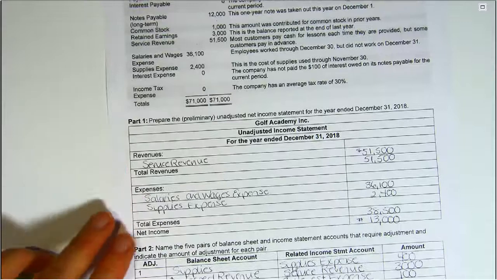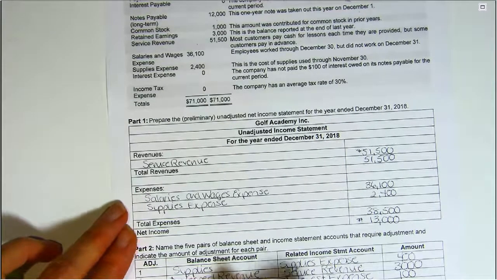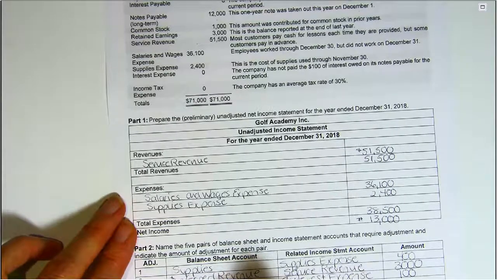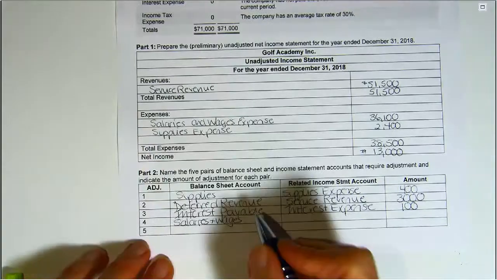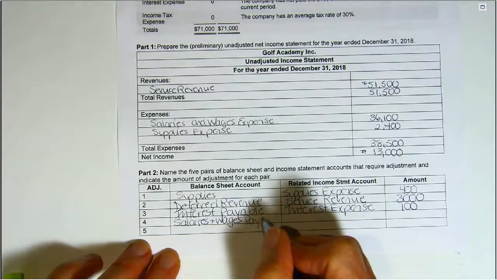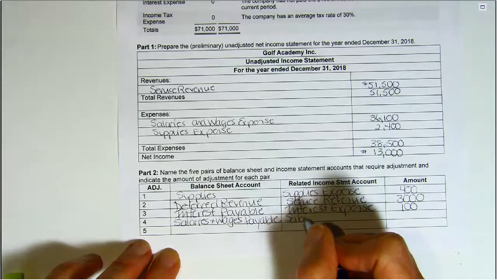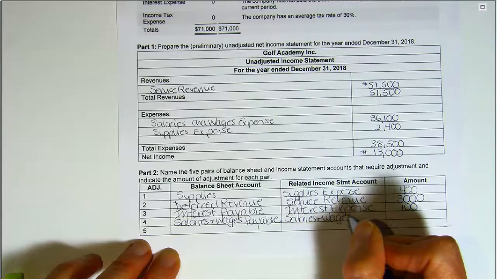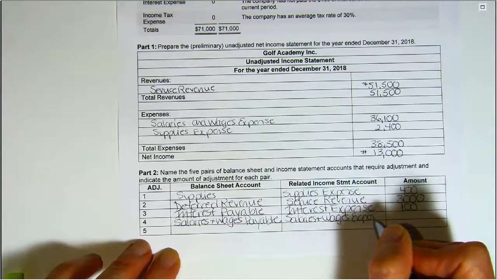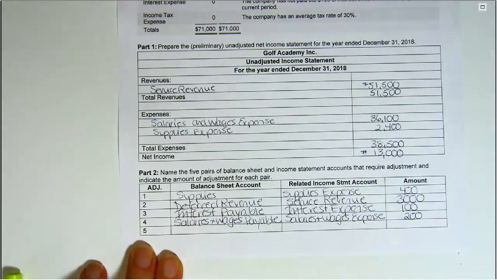So the balance sheet account would be salaries and wages payable. I'm sorry, you can't see that. And the expense account would be salaries and wages expense. And the amount would be $200.